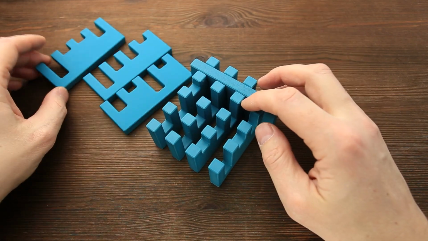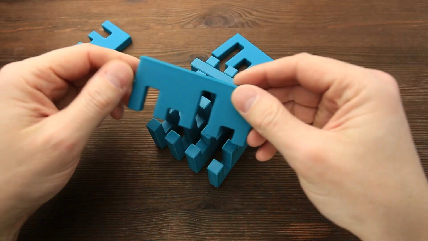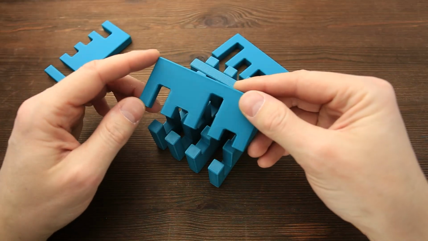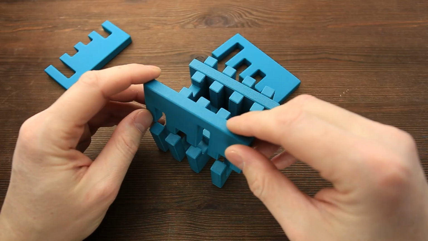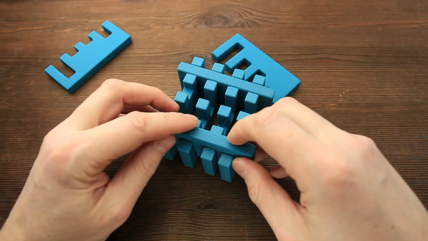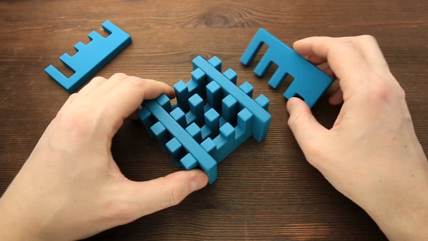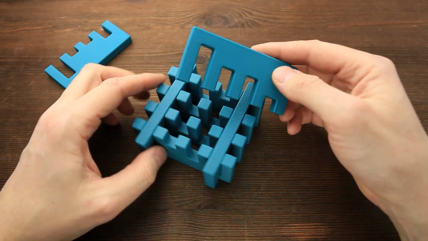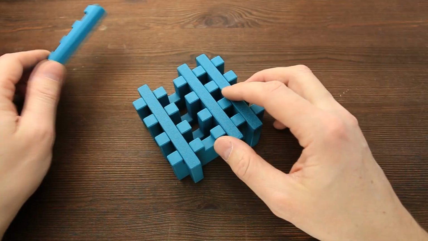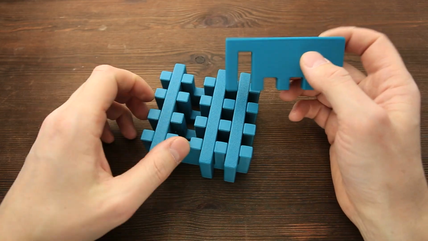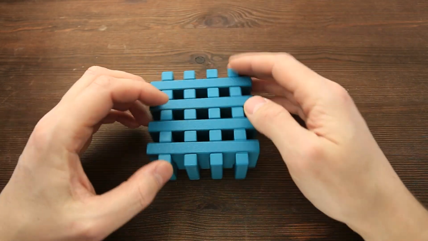That's the first one. Now we have another piece. Probably we will try to fit this one. Yeah, it has 1 long, 2 short, and 1 medium size cutout, and it will go all the way here. Yeah, that works pretty well. There is 1 more piece that goes right here, and when 3 out of 4 are connected, that means that you have almost solved the puzzle.